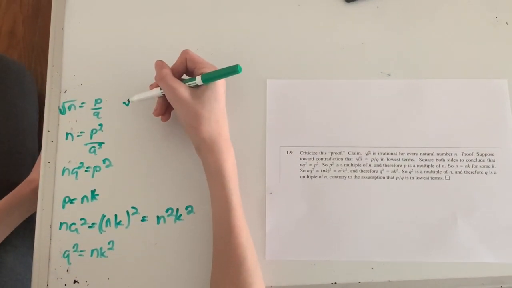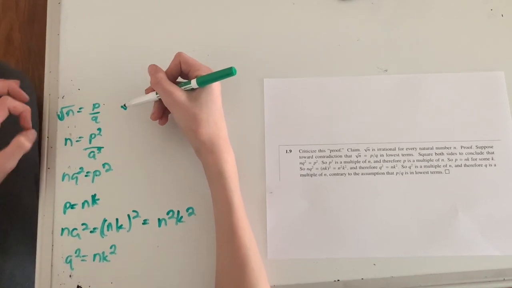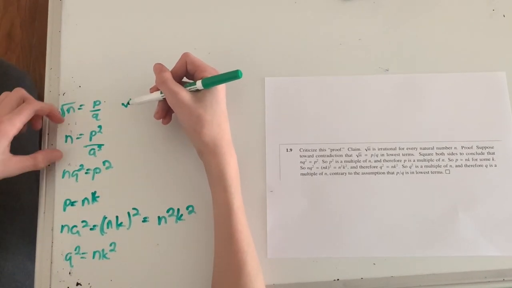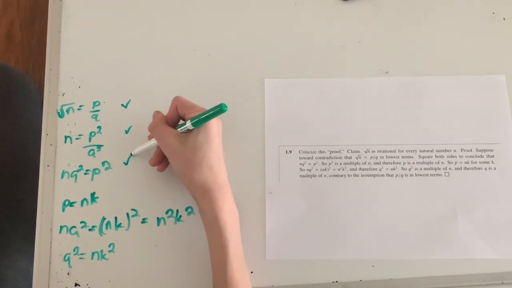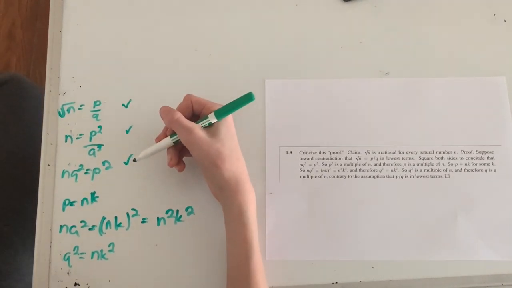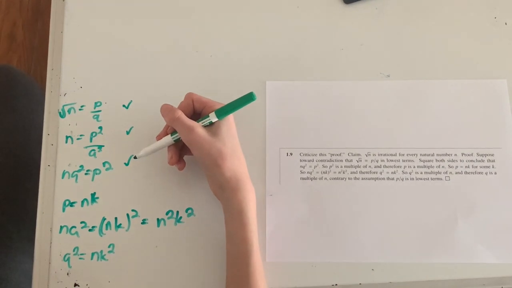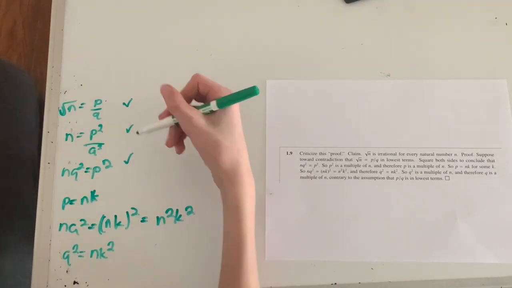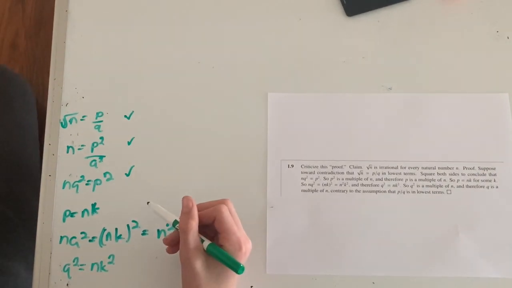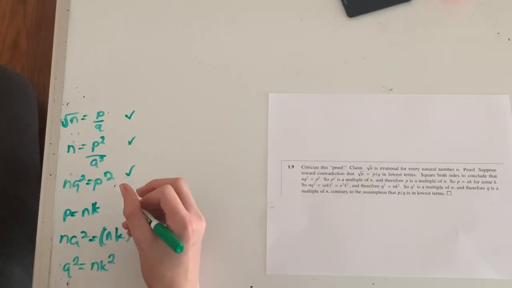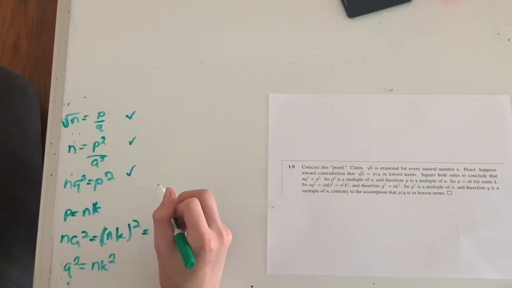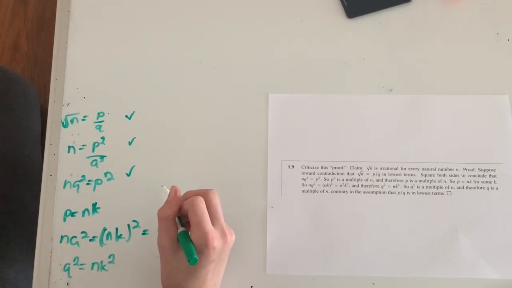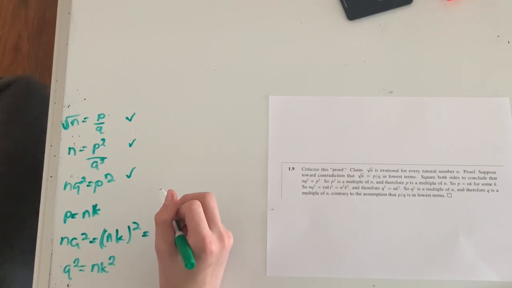You square both sides, yep, you get that this is true. P squared is a multiple of n, and Q squared equals P squared. Yep. Therefore, P is a multiple of n. That has to be true.